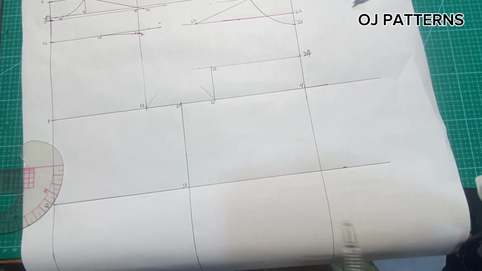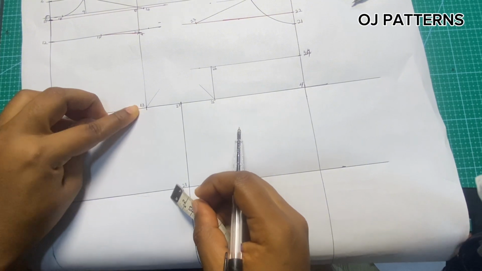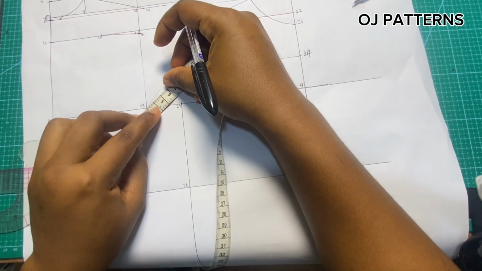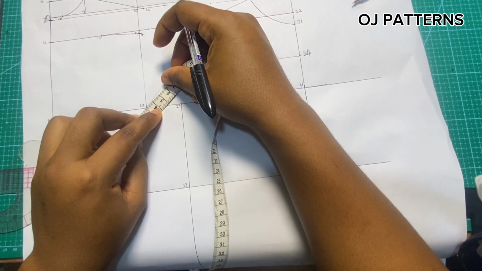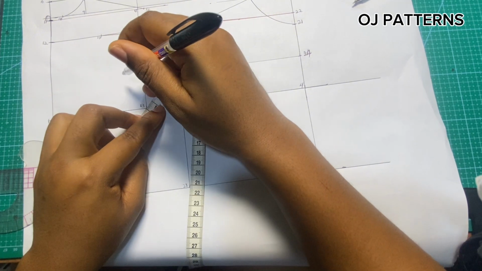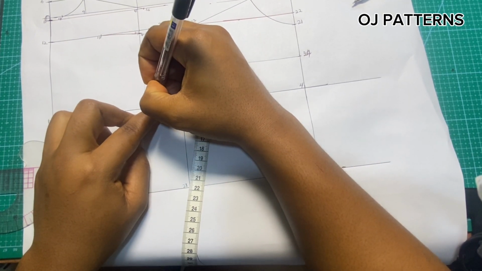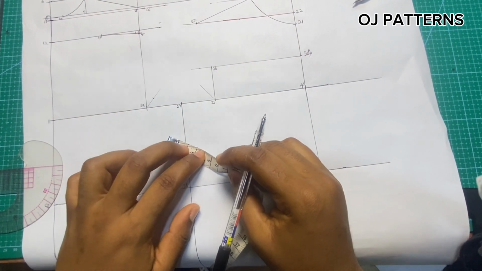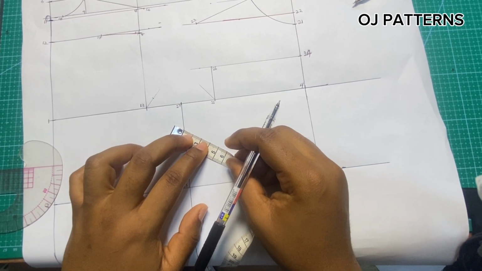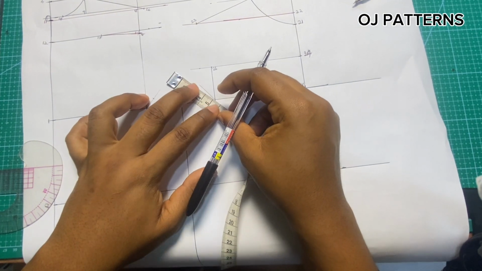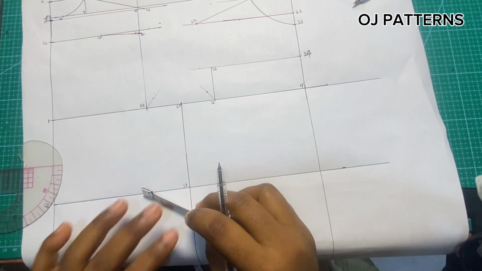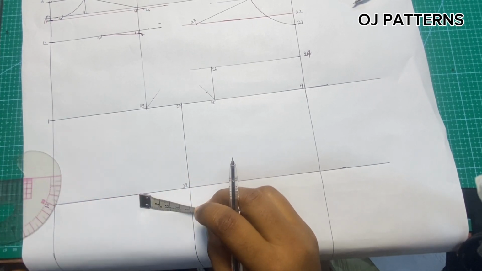So it says on 13, 2.75 out. On 13, measure 2.75 and along the angle 45 degree mark out. Okay, and then on 25, 2.5. Okay, so this is what we're gonna do now.